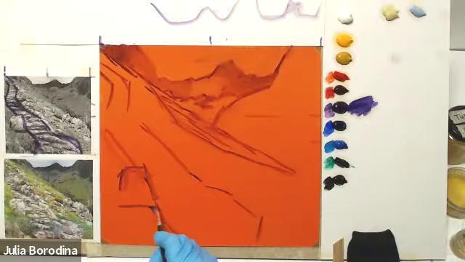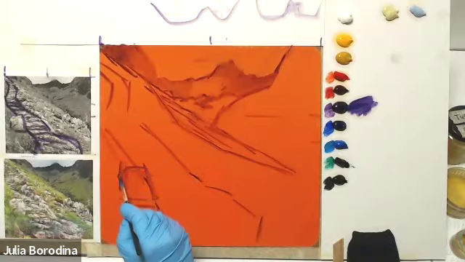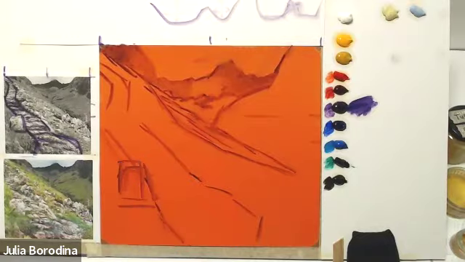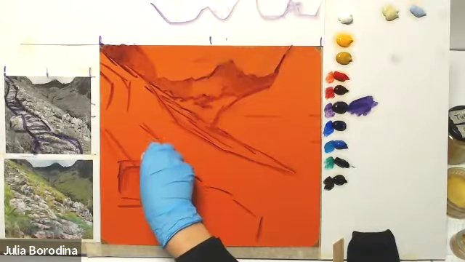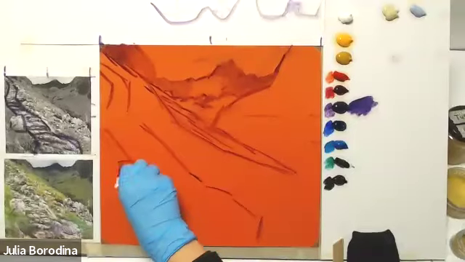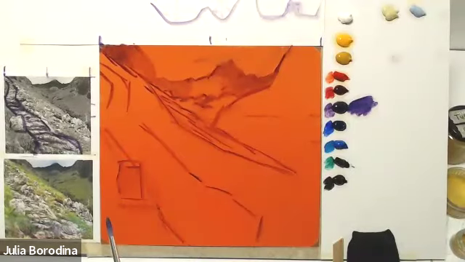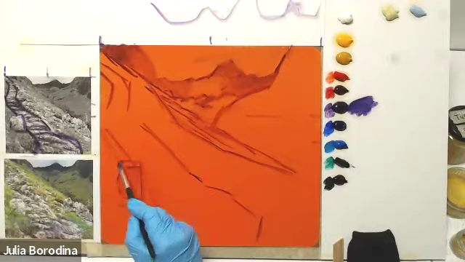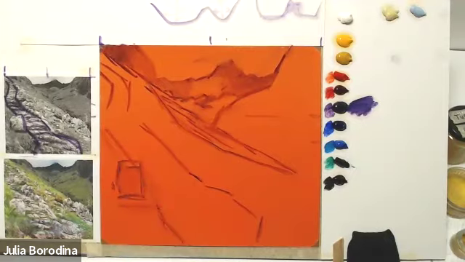Okay. Maybe a little bit higher. If you want to move it about, that's okay as well. Again, we're not photographers. You are allowed to move things about and see how it supports our picture.